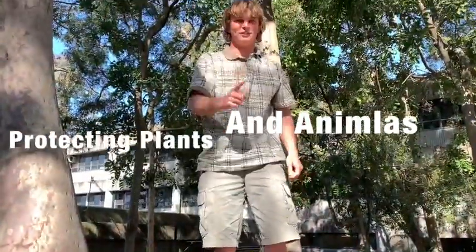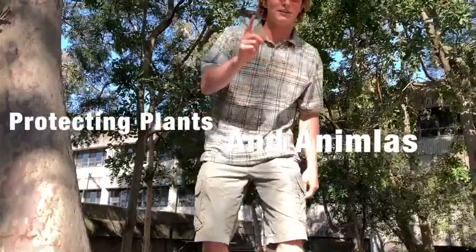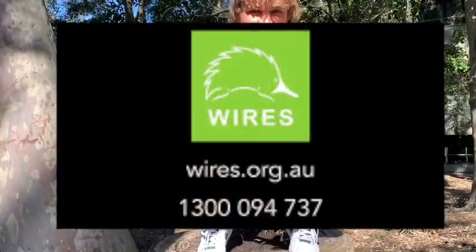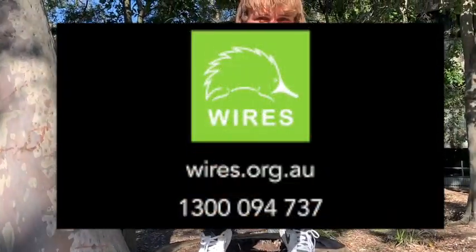The first thing you can do to protect your bushland area is to protect the plants and animals. You can do this by not feeding any birds or other animals, as they will get sick and rely on humans. Do not take anything home with you. Leave everything you find in the bush. And do not trample any of the native bushland, as it will make it hard to regrow. If you do see a sick or injured animal, you can contact WIRES and they will help you care for it.